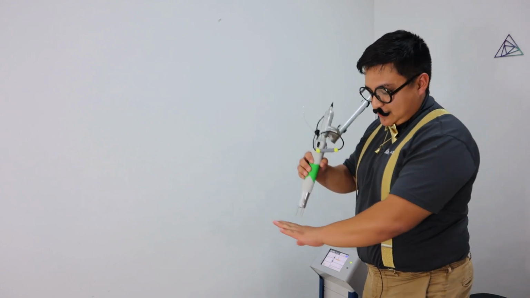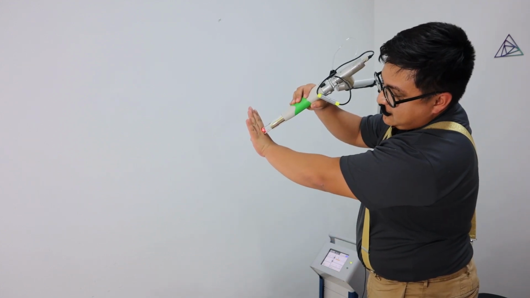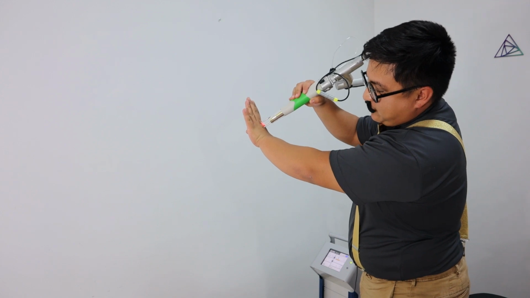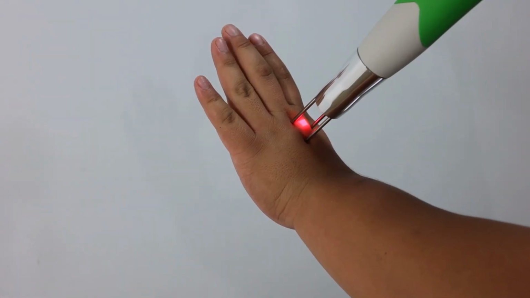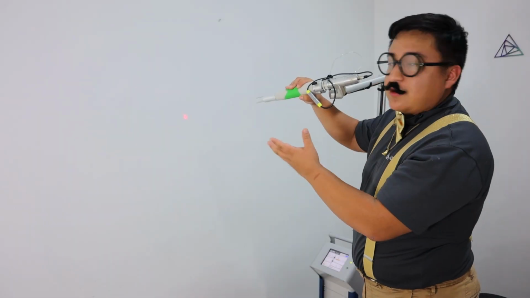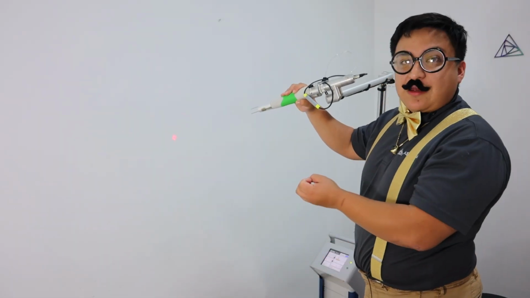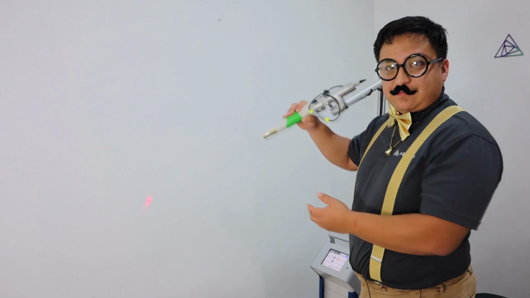So another characteristic of a laser is that it has to be collimated, which means it keeps a structural integrity throughout space. So no matter how far I shine it, it won't get bigger, it won't get smaller, it will stay the exact same. So here we have our aiming beam right here, and all that is just the pilot light showing where the laser will fire. You see it on my hand, and you see it against the wall. Now this light does not get bigger, it does not get smaller, it is collimated, which is why it's also a laser.